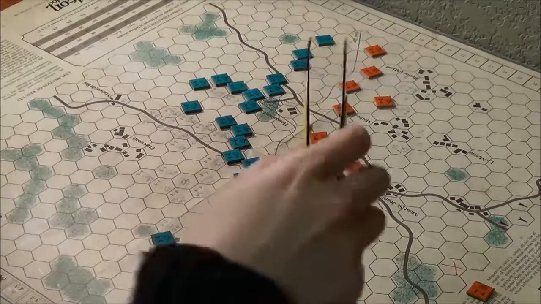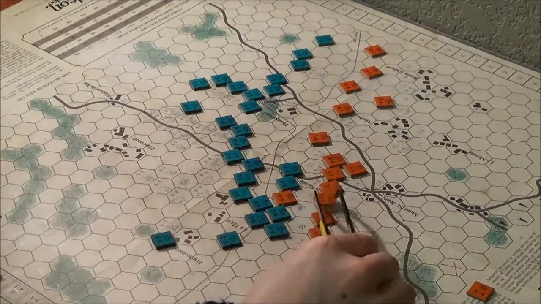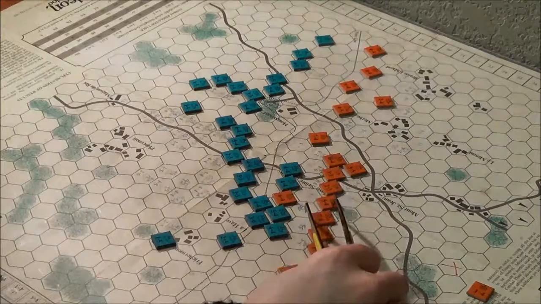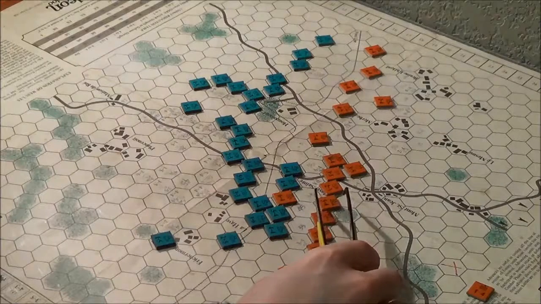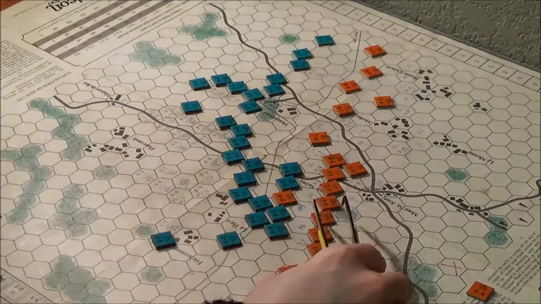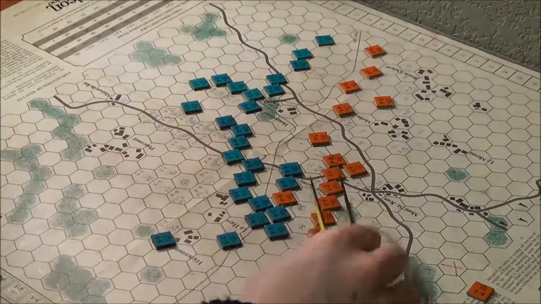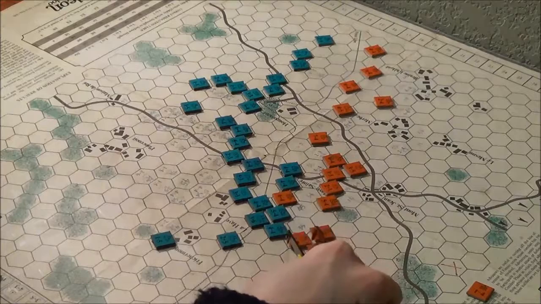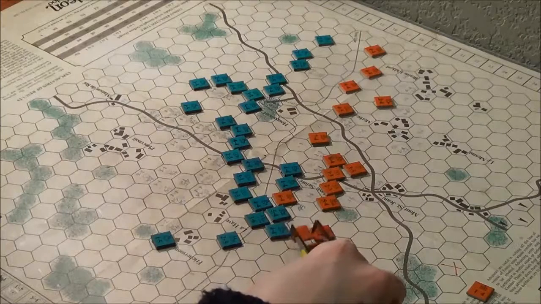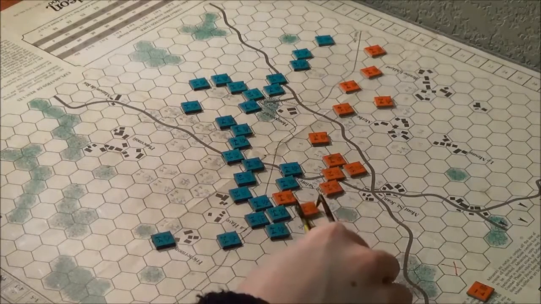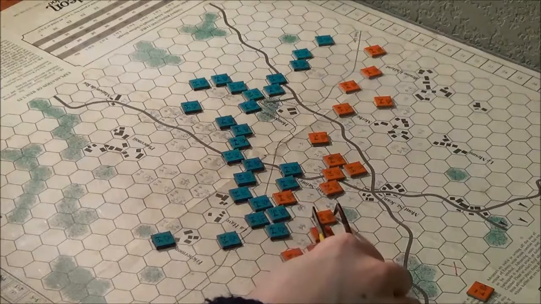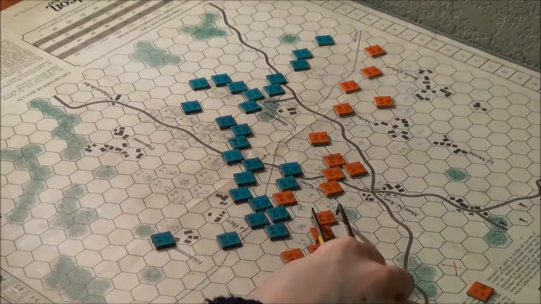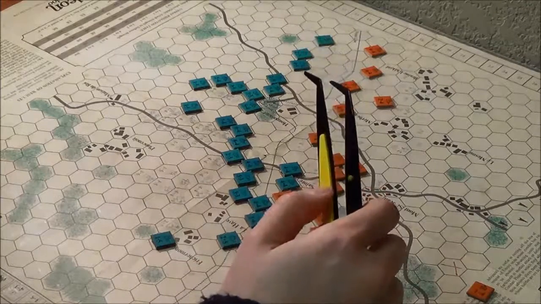And that was also an attacker retreat, so that did not work out at all. I should have actually retreated these the other direction. Although I don't think it makes a difference.